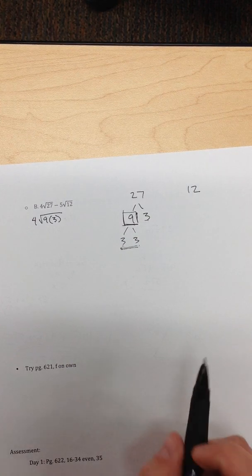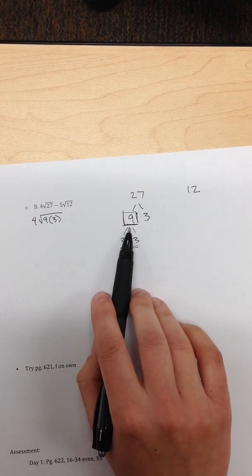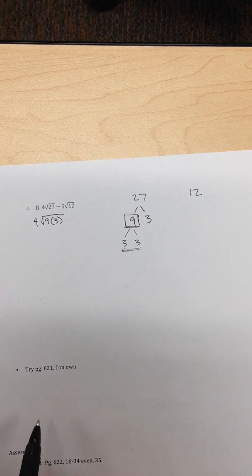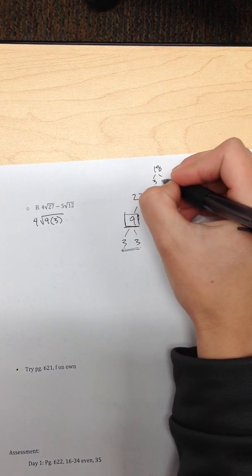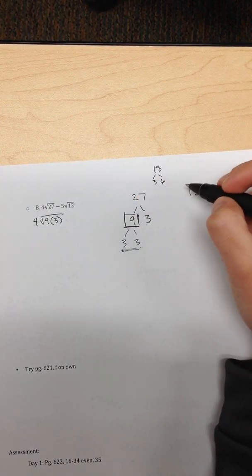And the only reason I can skip that step there is because 9 is a perfect square. Okay, if it came out to be like, I don't know, 3 and 6, 6 is not a perfect square. So if this was 18, I couldn't break it into 3 and 6, because then it wouldn't be a perfect square.